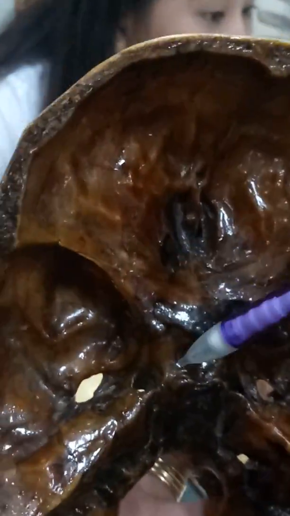This one is your hypophyseal fossa. It's where your hypophysis, the pituitary gland, lies. Hand in hand, this one is your dorsum sellae. If you have your anterior clinoid process, you also have your posterior clinoid process.